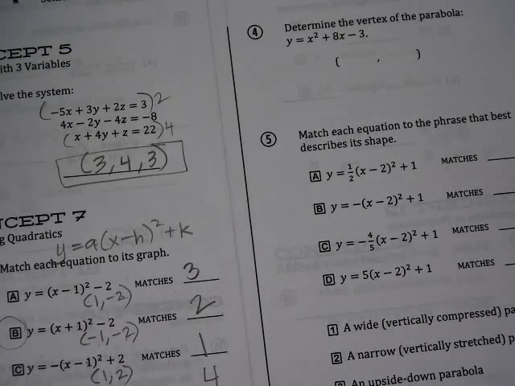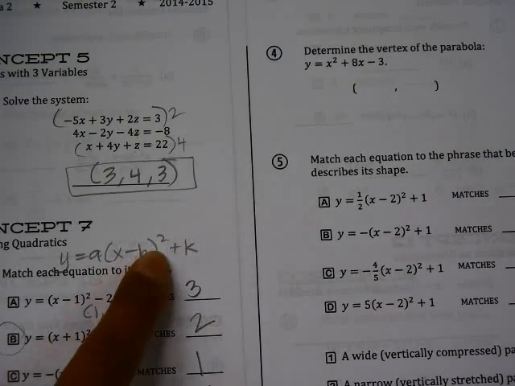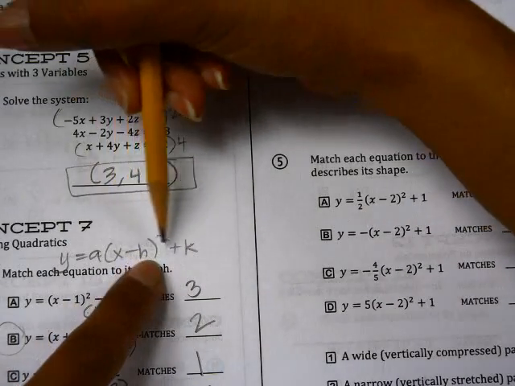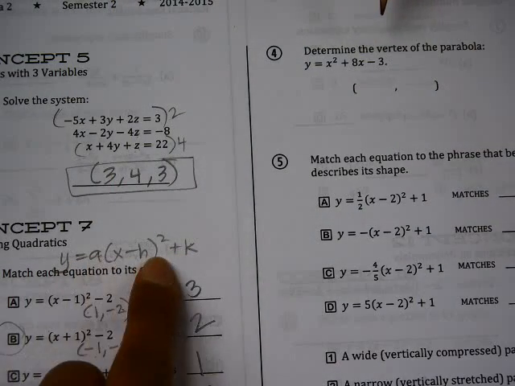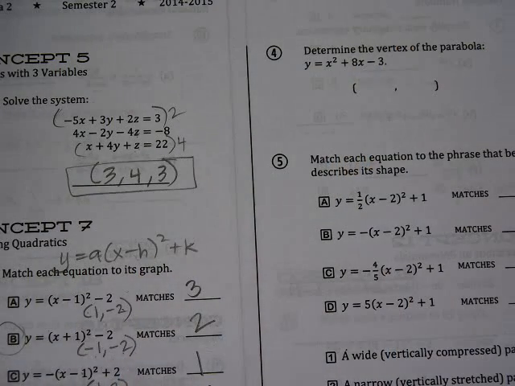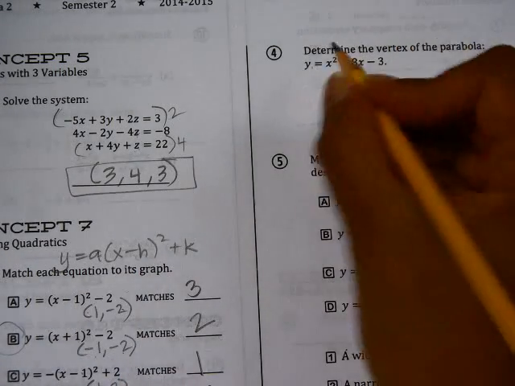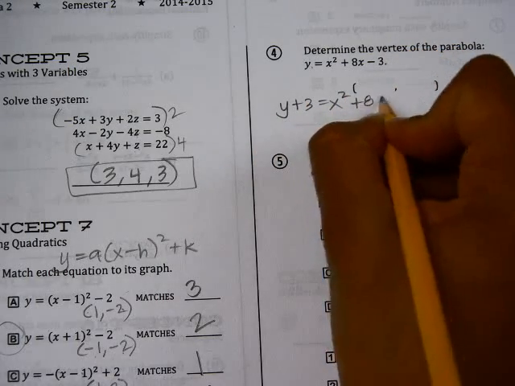Right, number 4 is to determine the vertex of the parabola. So we have the equation of a parabola where it's easy to find the vertex, and then we have the equation of the parabola here, which is not in vertex form. So we're going to first move the 3 over to this side. So y + 3 = x² + 8x.